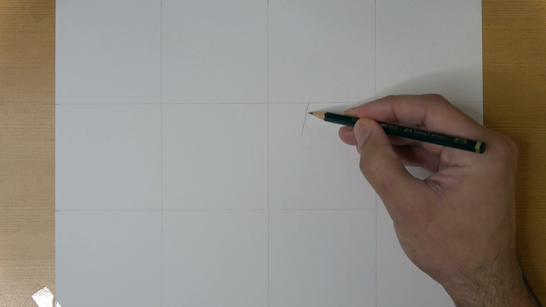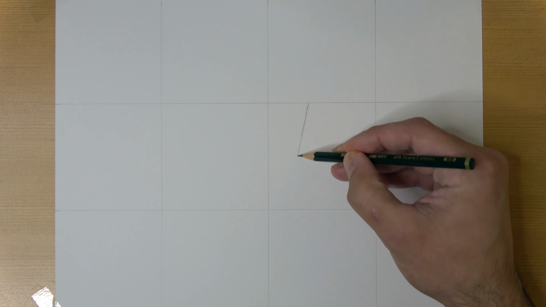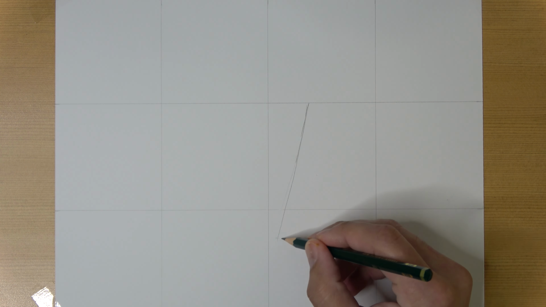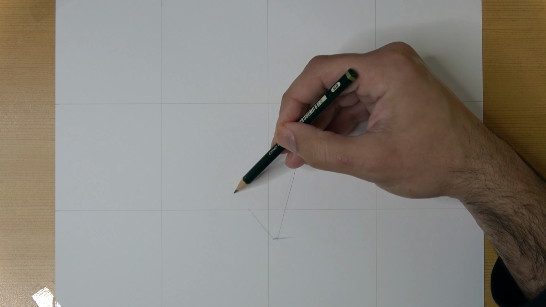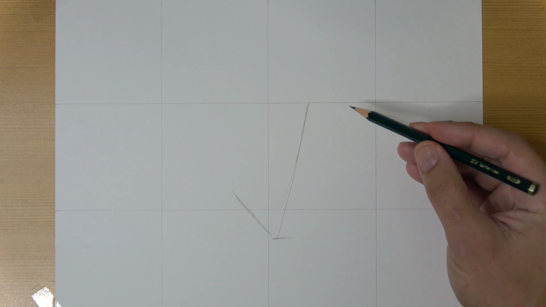The first thing we're going to do is draw a straight line right down the middle of his face. Next, we'll draw his chin before moving on to draw his jawline and the side of his face.